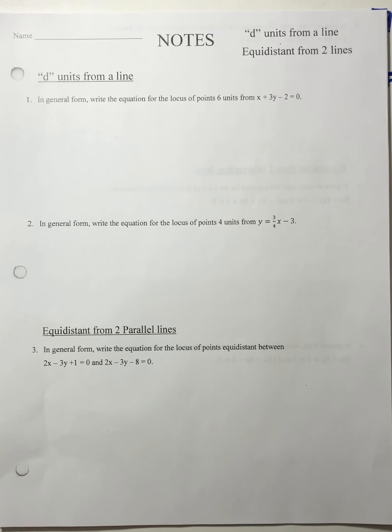Okay, pre-calc fans, today we're looking at the last set of notes from our locus unit, writing equations based on locus definitions. Remember last time in class, we did 3 definitions for locus. We did d units from a point, equally distant between 2 points, and equally distant between a point and a line.